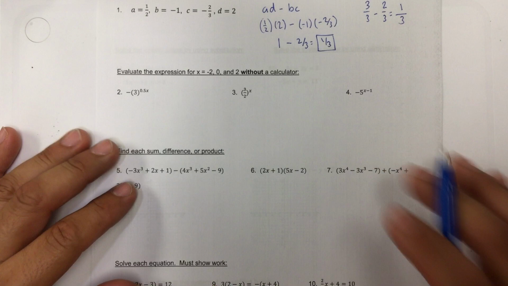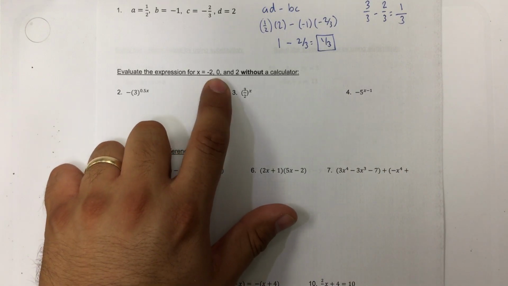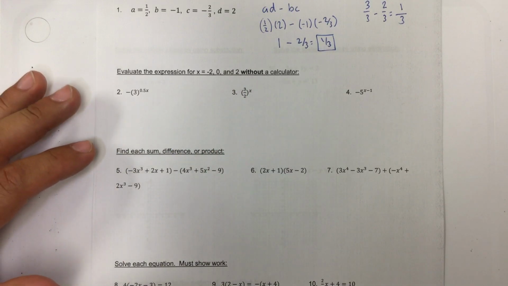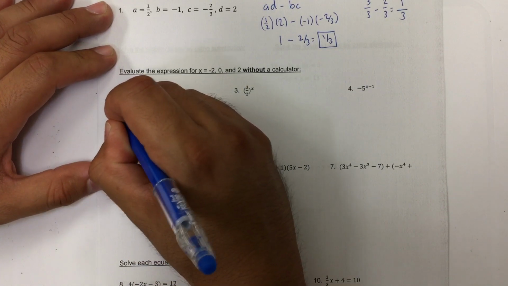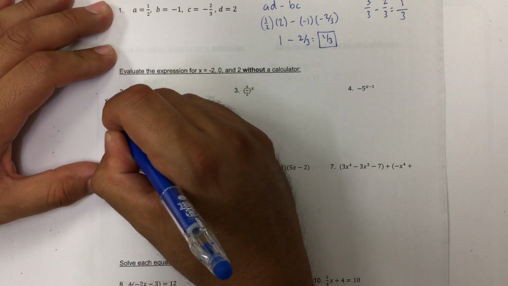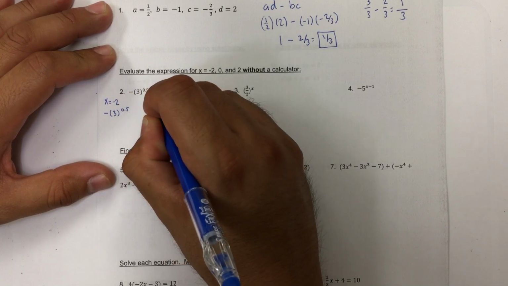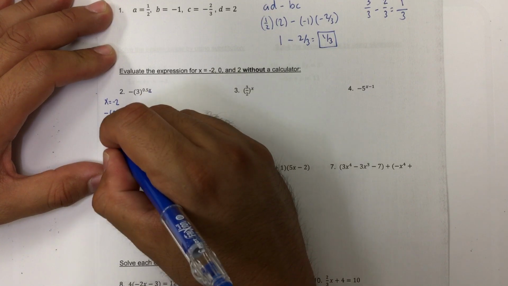All right, for these right here, we're going to evaluate each one of them at 3 points, at x equals -2, x equals 0, and x is equal to 2. All right, so for the first one, let's do this first one at x equals -2. So we have negative, parentheses 3, close parentheses, 0.5, and we're going to change this x to -2. So half of -2 is -1.